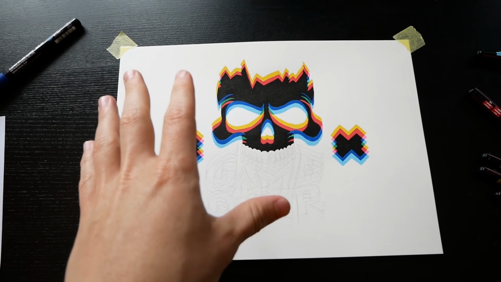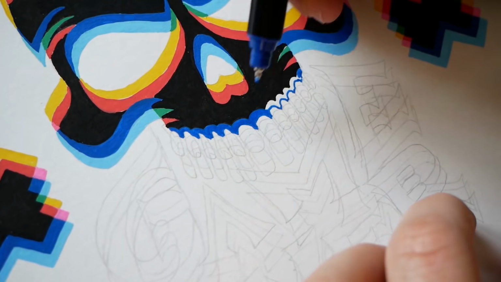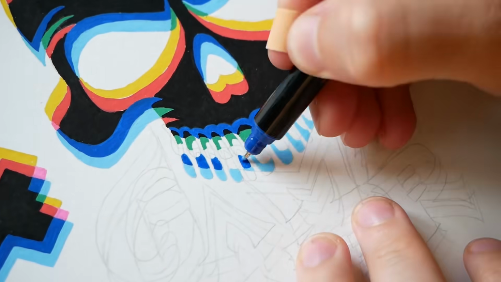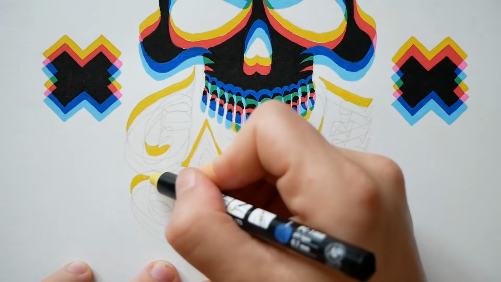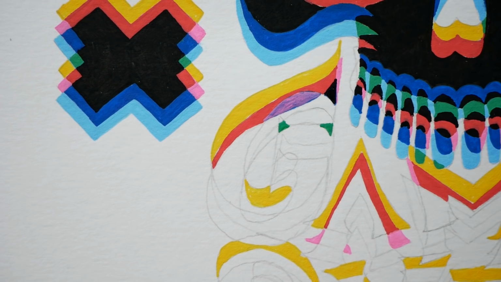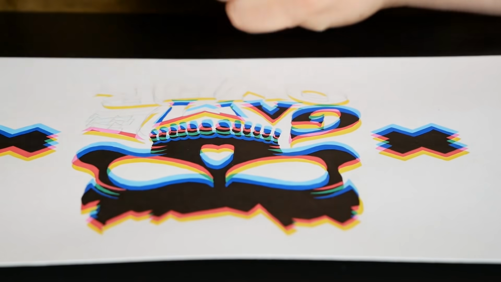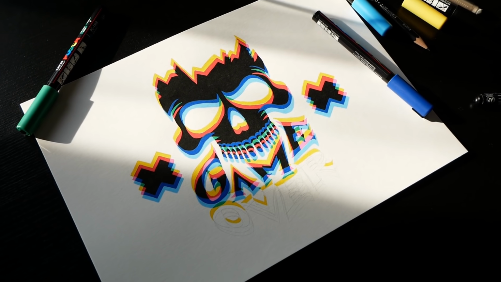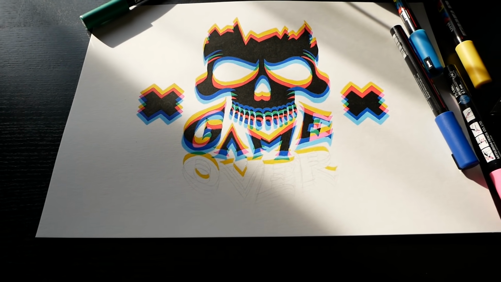Okay, the easy parts are done. Let's work on the parts now that will make my brain hurt. So this is exactly why I said that you shouldn't make it too difficult for yourself, because these details are significantly more difficult than what I've done so far in this drawing. We're coming close to an end here.